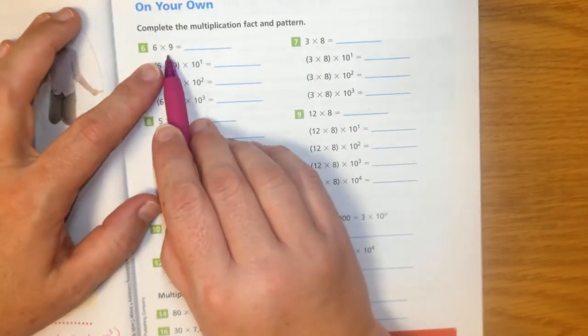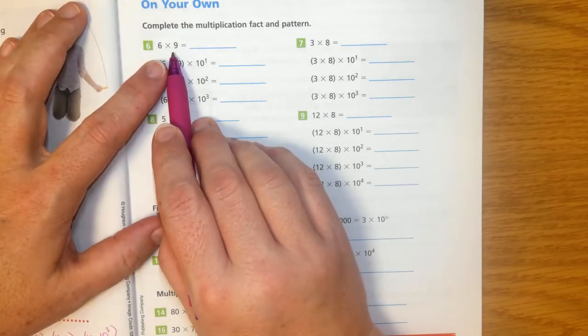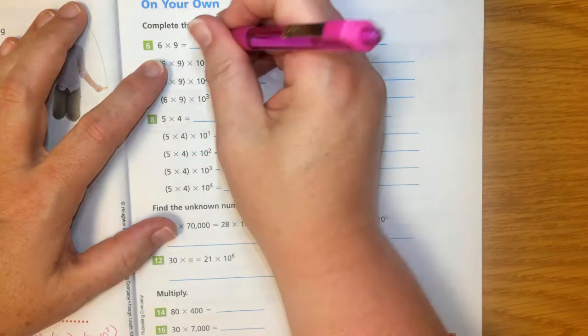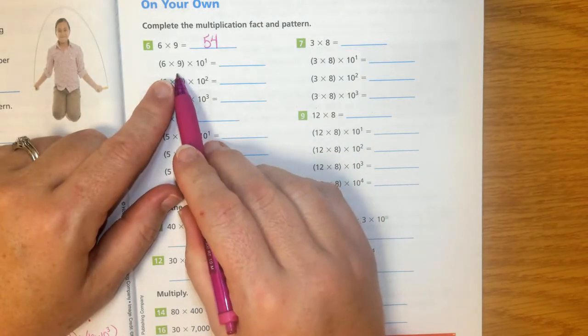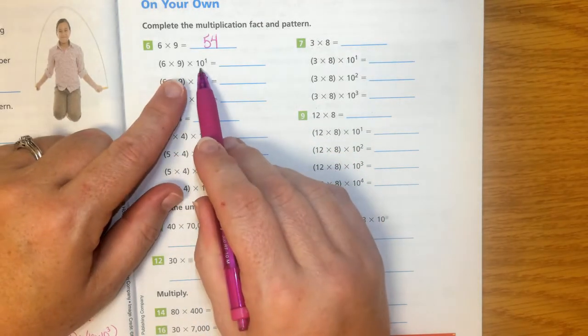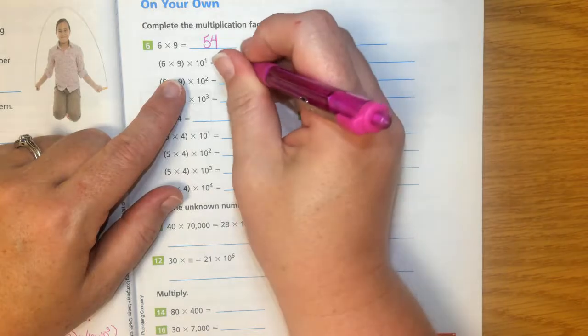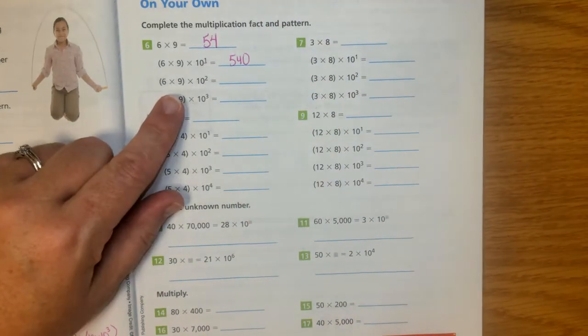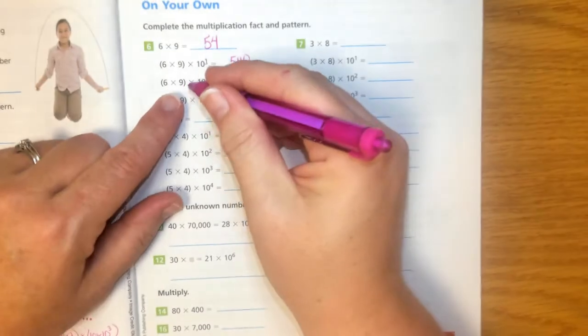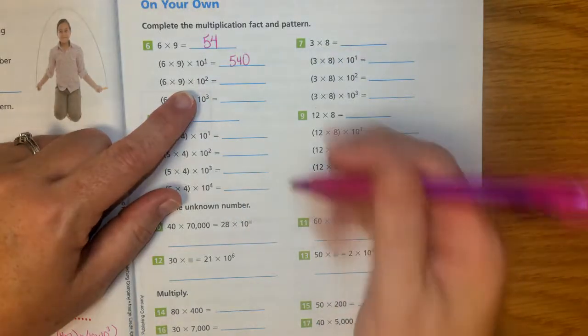So 5 times 9. I'm giving you a second to work. I'm hoping you wrote 54. 54 times the first power of 10. 540, right? I just want 1 zero. 6 times 9 we said was 54. So 54 times the second power of 10.